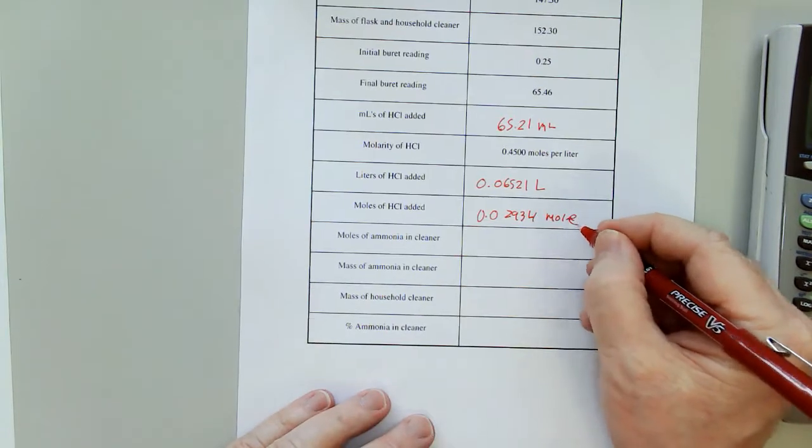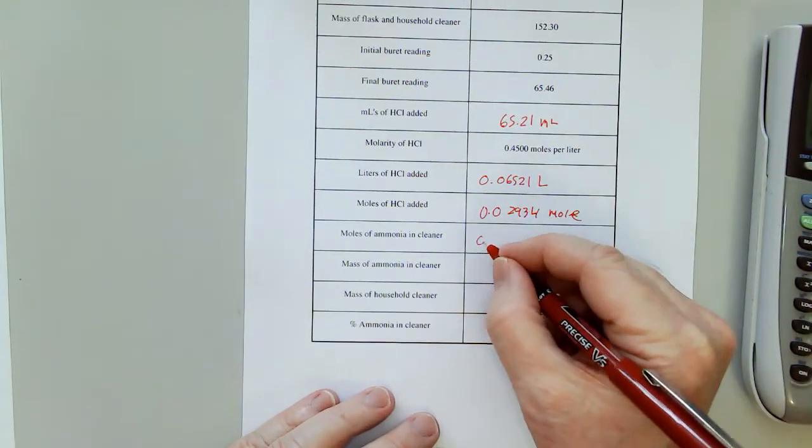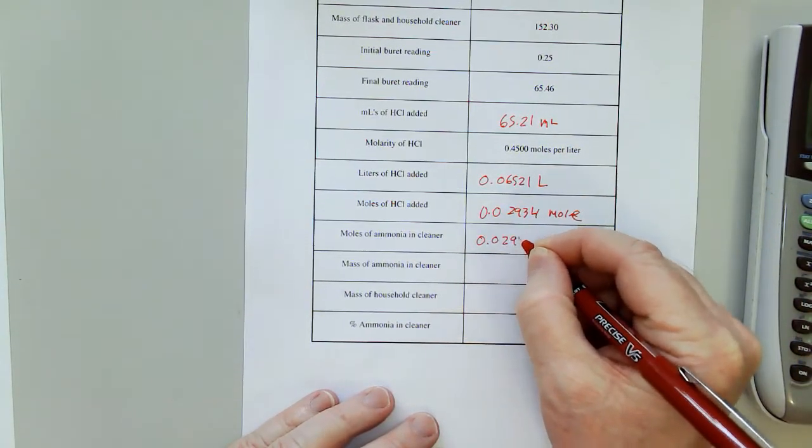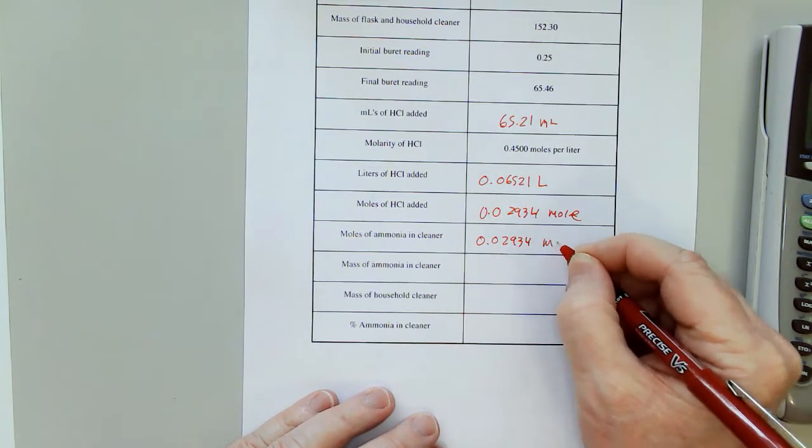Now, we know it's a 1-to-1 ratio still. That's all we're going to do here in Honors Chem. It's nice 1-to-1 ratios.